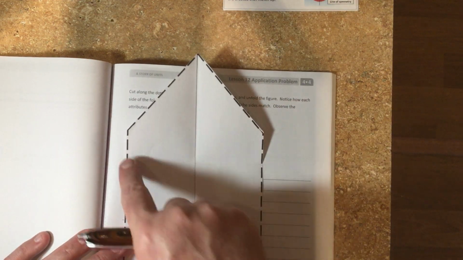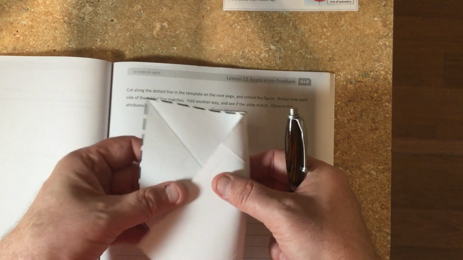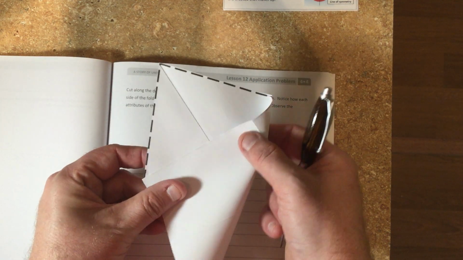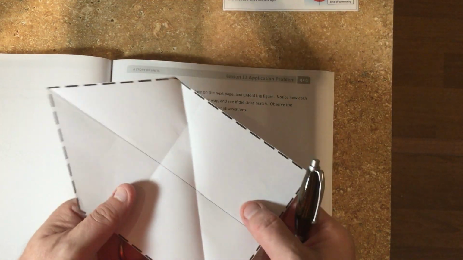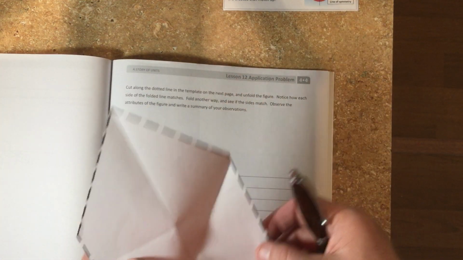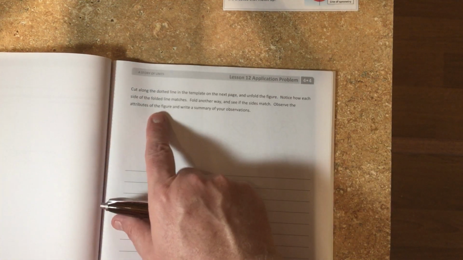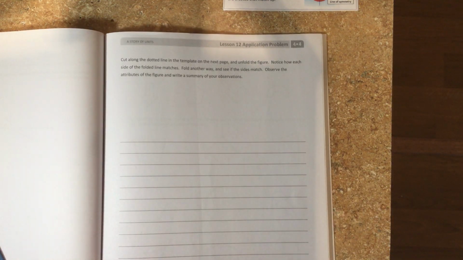But it does not have a horizontal, and I can try various other ways to fold it, and I can see that it's not going to work. That doesn't work, although I got this extra here, so that's not going to work. So it says observe the attributes of the figure and write a summary of your observations. So I want you to go ahead and do that right now. So again, you can go ahead and pause this video and take a minute to write down your observations.